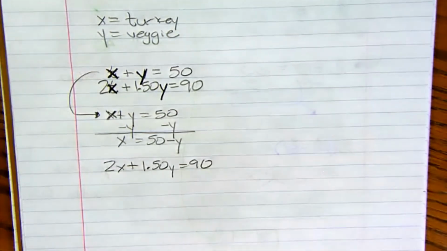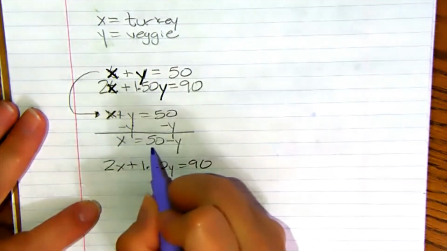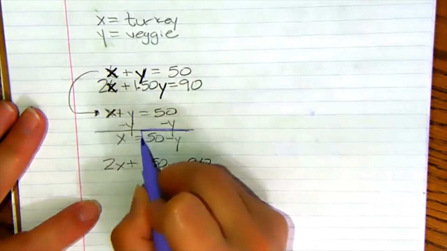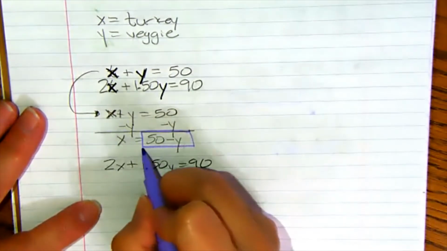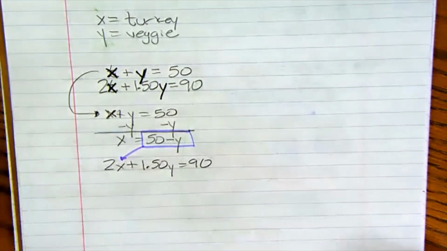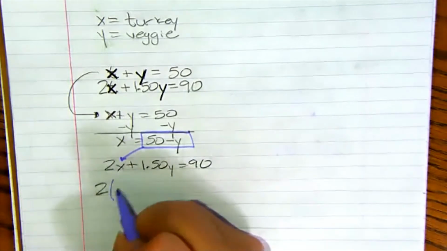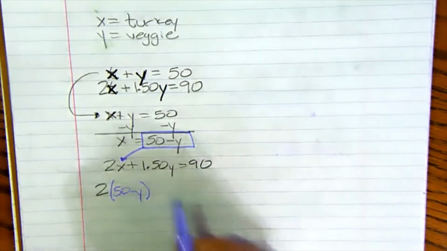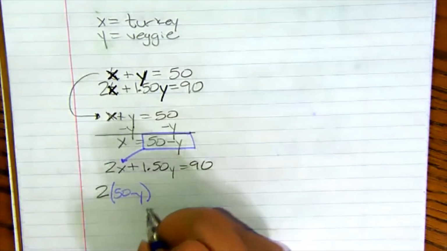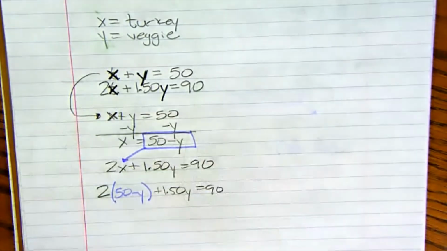And this is exactly what we did yesterday. Since X is equal to 50 minus Y, I can substitute 50 minus Y for X. So I have 2 times 50 minus Y plus $1.50Y equals 90.